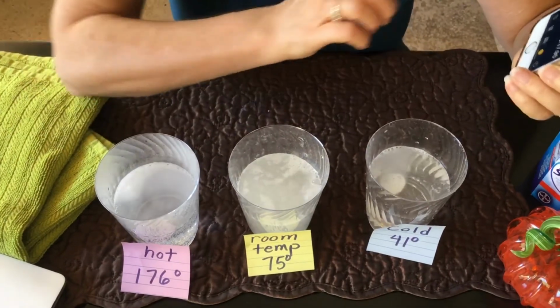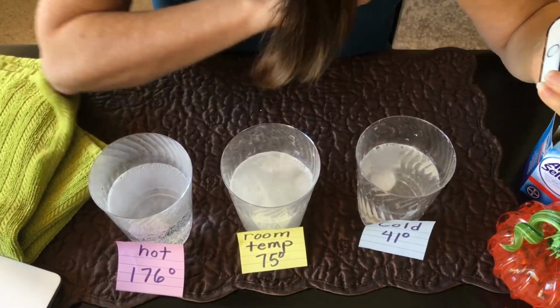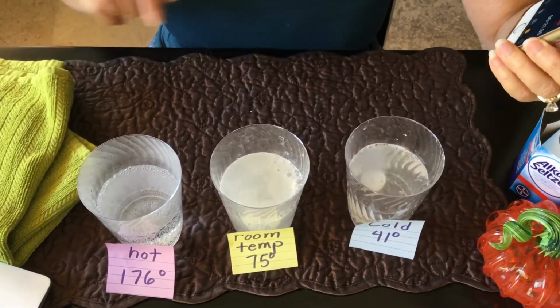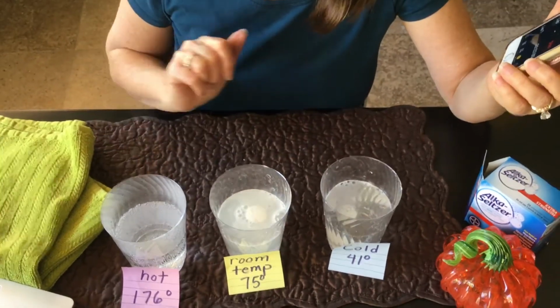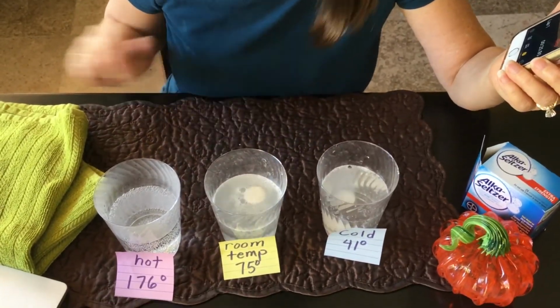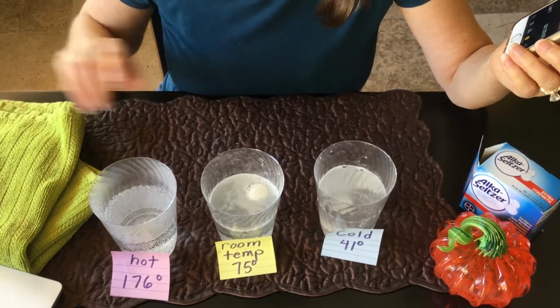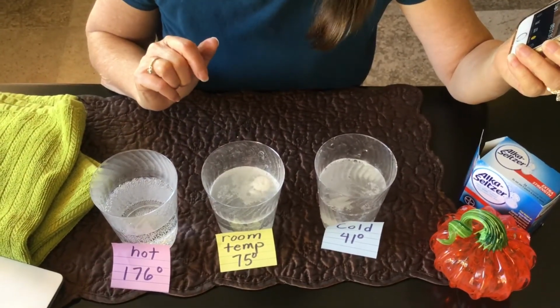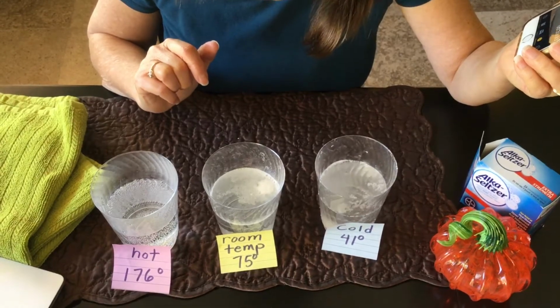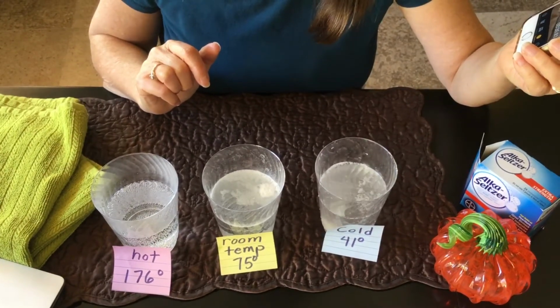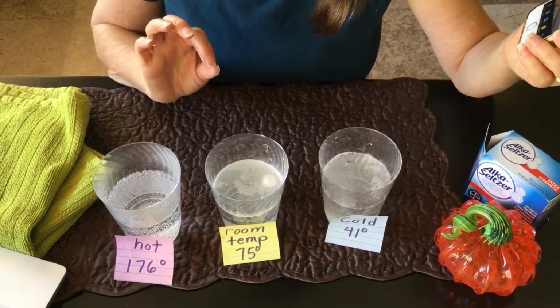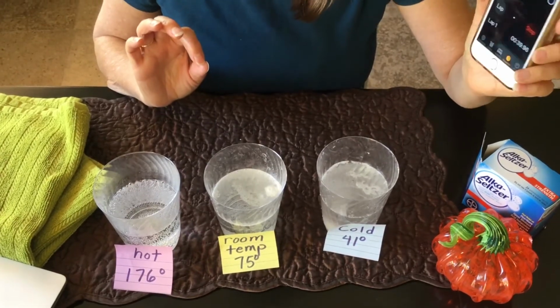This one is going so fast. And it is done at about 20 seconds. Done at 20 seconds right here in the hot water. We're still happening over here. And in the room temperature water, it's still a little bit happening. It's got a little bit more left, a few more seconds.